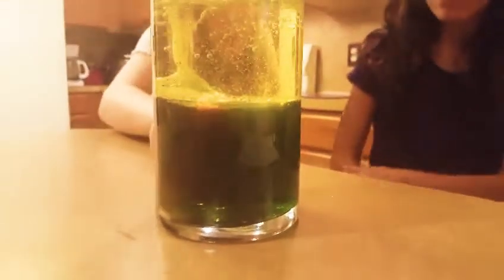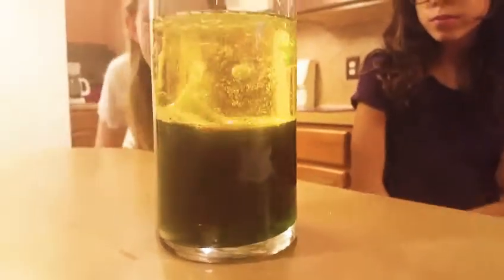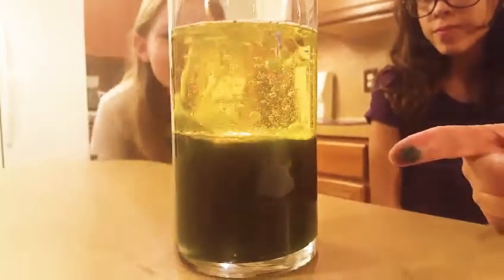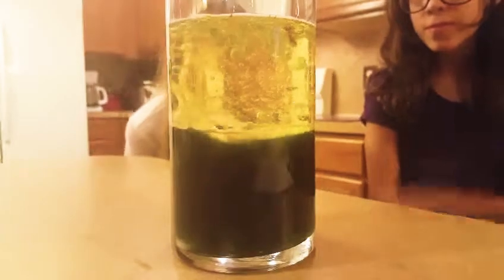So what's happening is the Alka-Seltzer contains citric acid and baking soda. When the two ingredients react with water, sodium citrate and carbon dioxide are formed. The carbon dioxide gas bubbles are formed. As the bubbles rise to the top, they take the color with them. I'll stick my finger in. Whoa. I just see green, I guess because of all of the different colors mixed together.